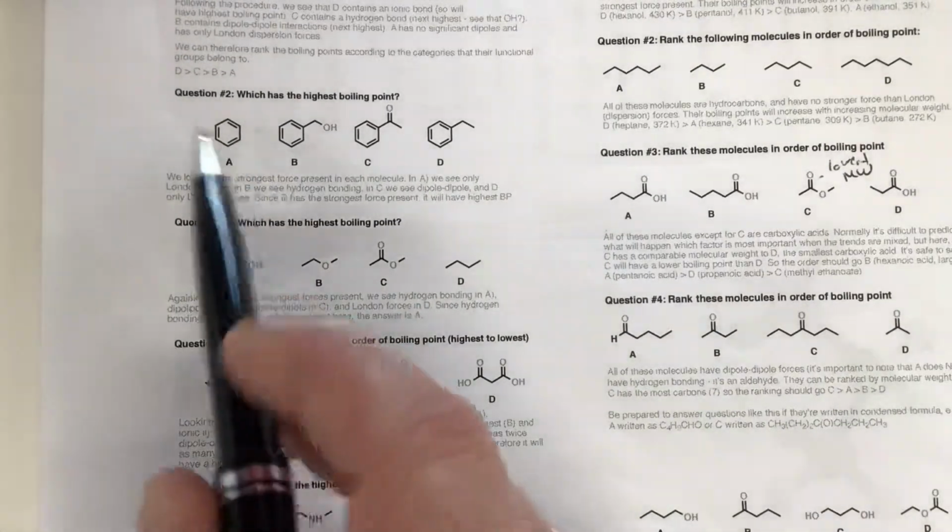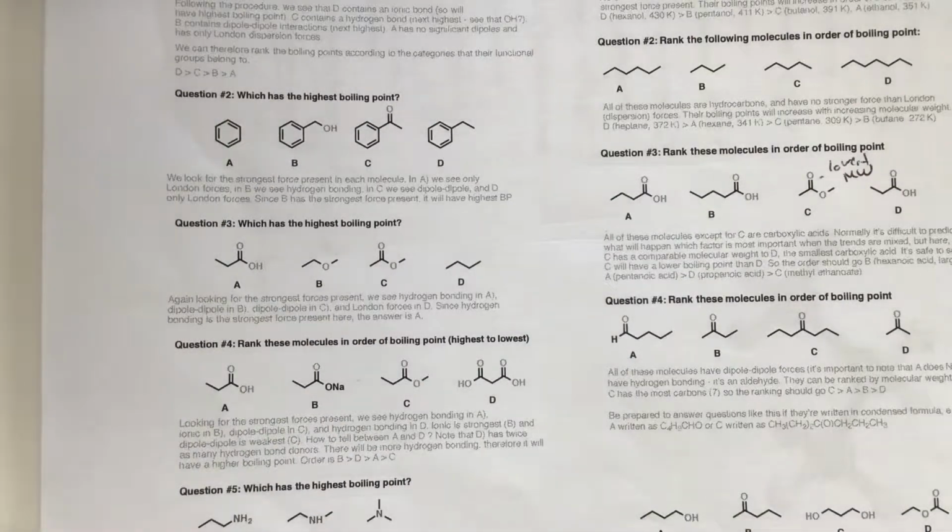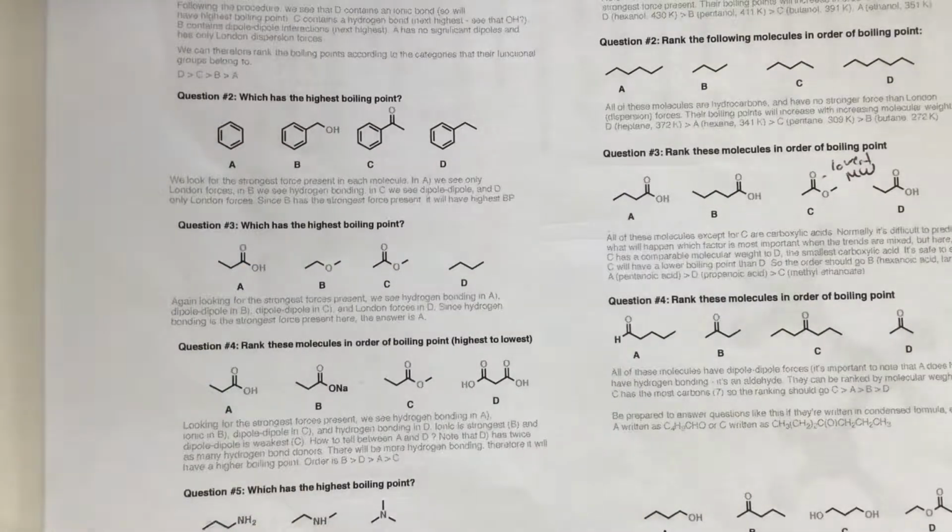Okay, let's look at number 2. So number 2, we should be able to recognize what this is. This is an aromatic hydrocarbon. It's a benzene ring. We can tell by these 3 resonating bonds.